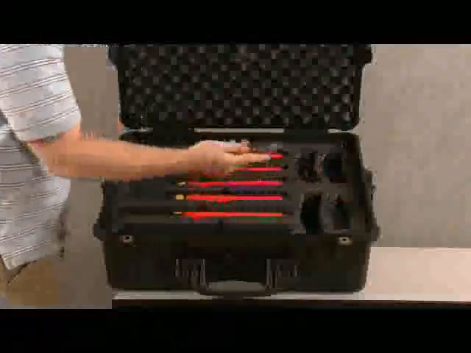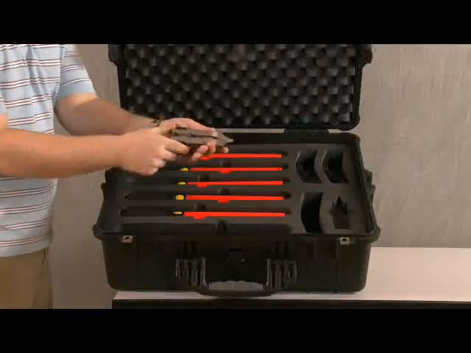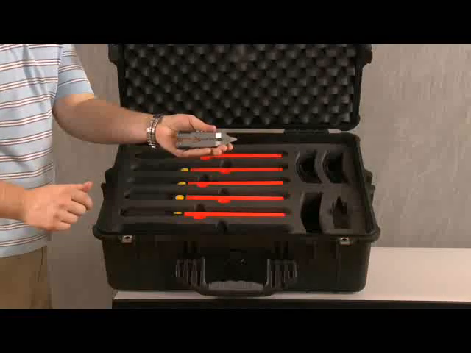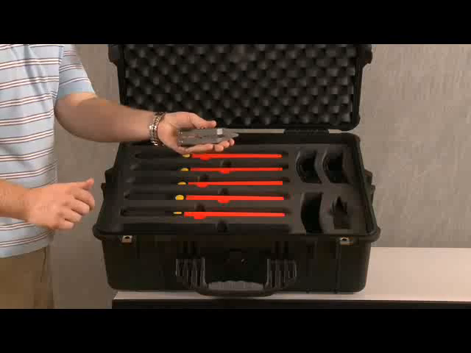Each of these items is embedded with Ruby tags, except for the Leatherman, which has a tag in the case with a presence detector that will tell you when the Leatherman has left the case.